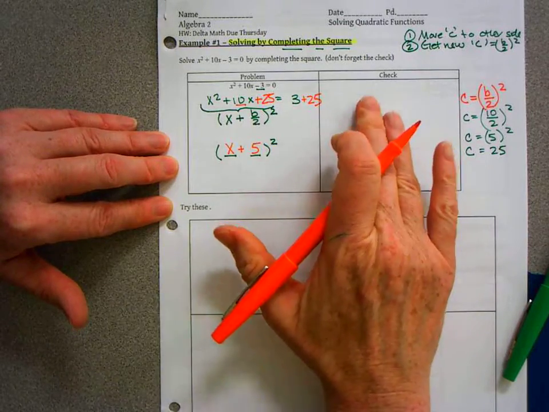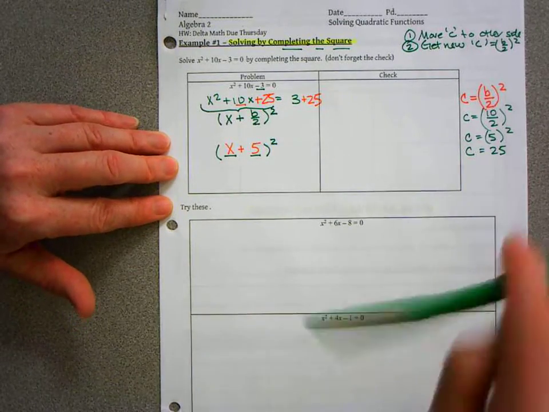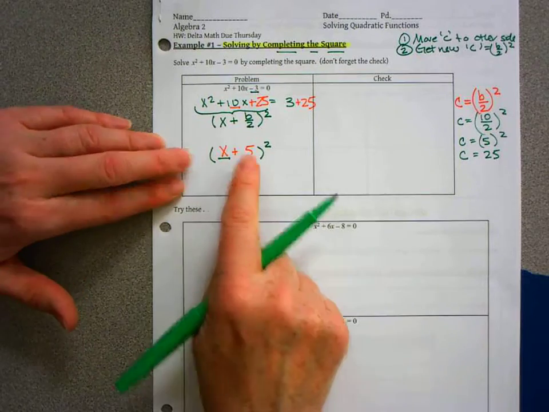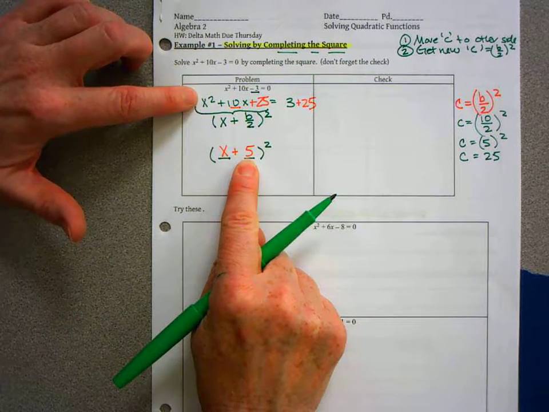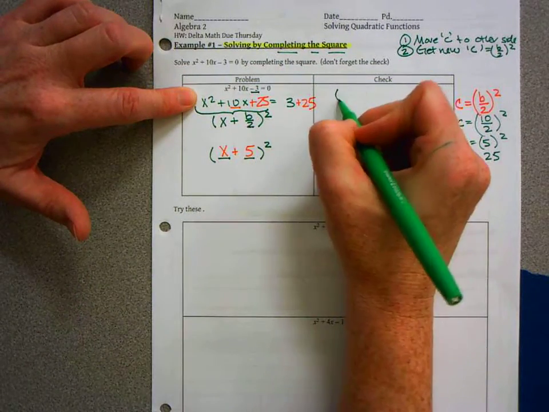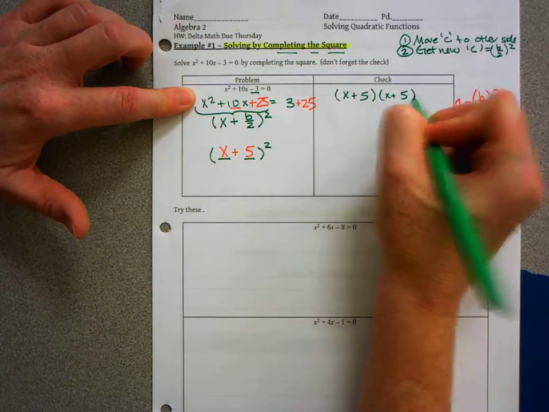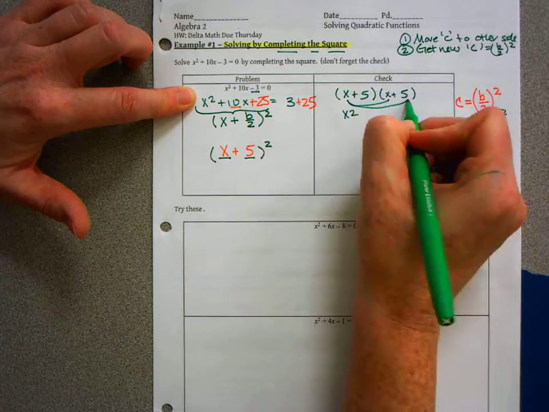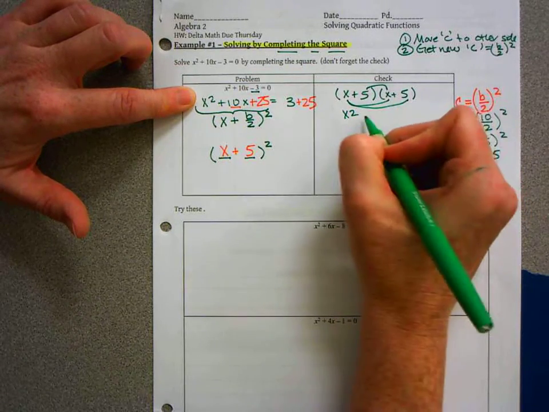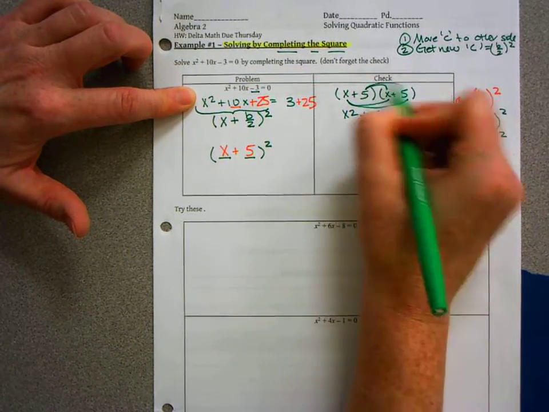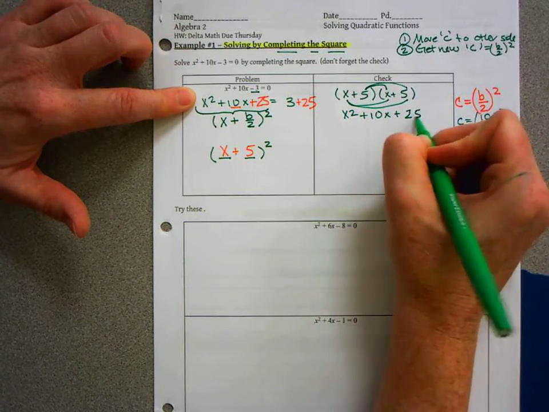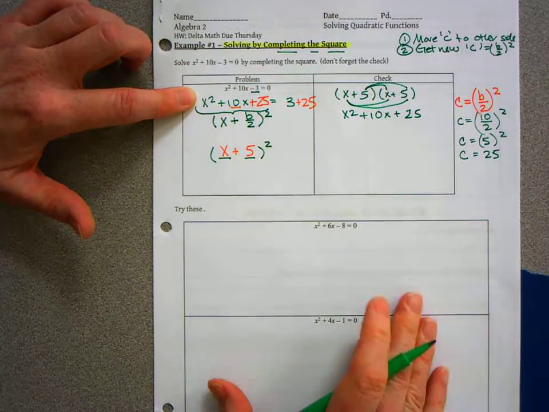Now, first of all, let's prove that, because you might be saying, really? That really works? Now, let's prove it. Let's FOIL this out and see it really is x squared plus 10x plus 25. X plus 5 times x plus 5. First, x squared, outer, inner, that's together, plus 10x, last, plus 25. Okay? So it works.